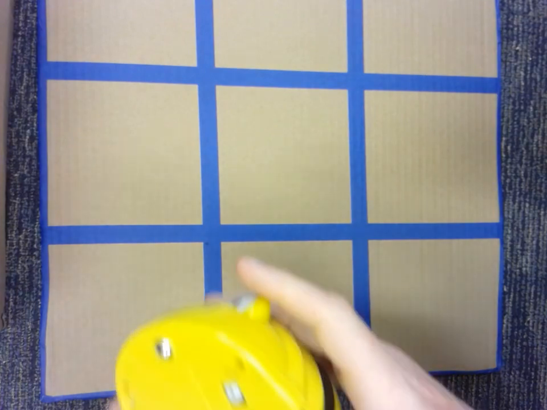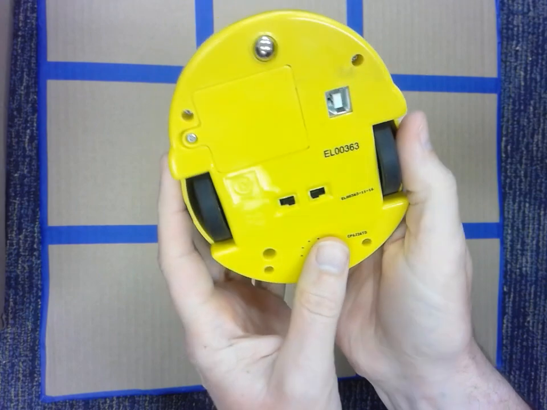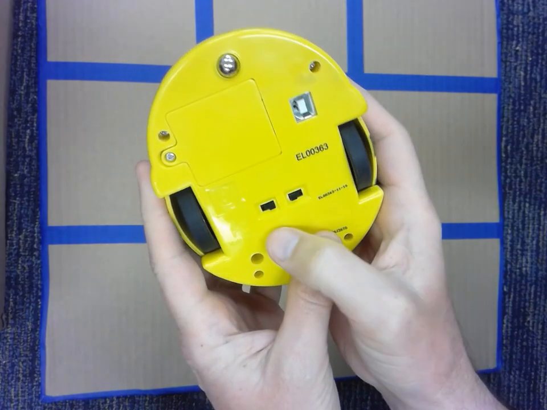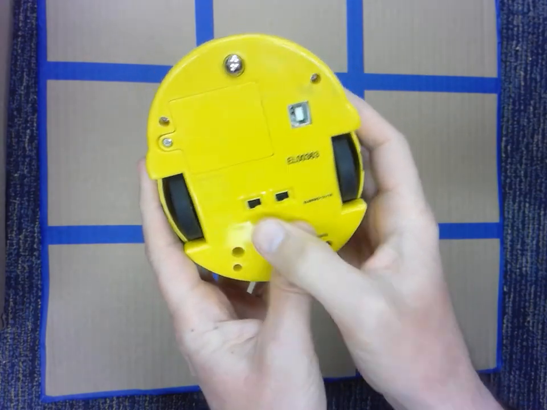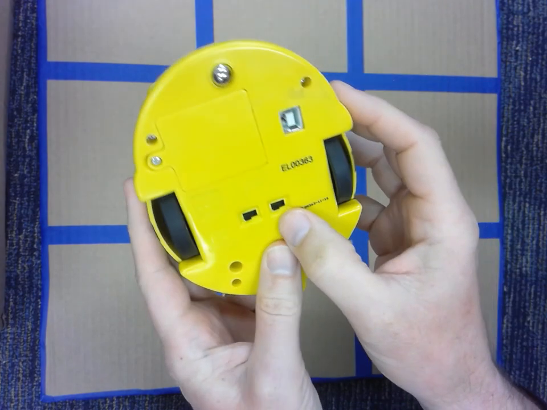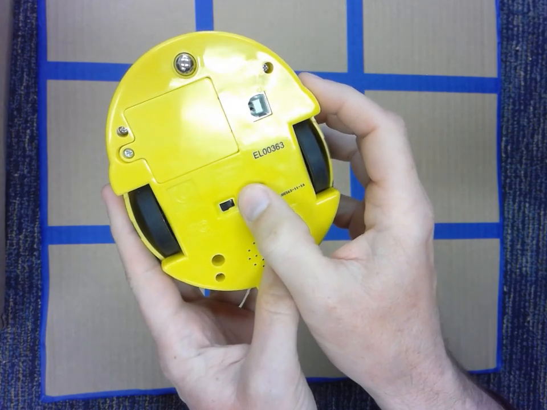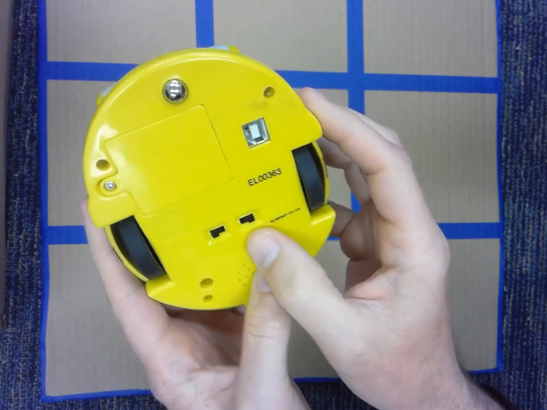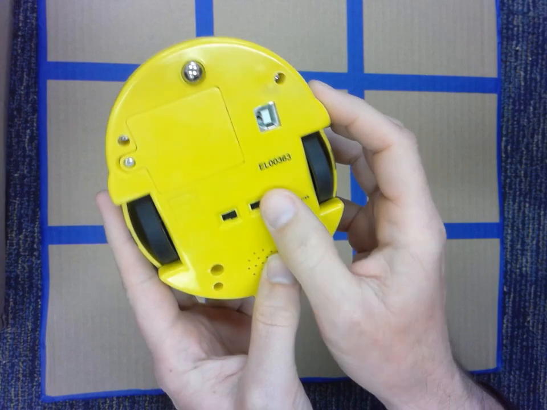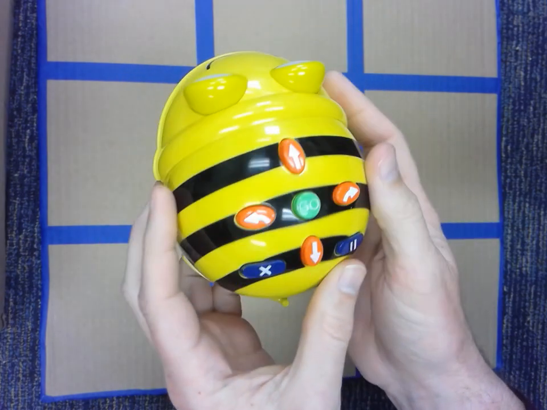All right, here's everything you need to know about a bebot. The first thing is on the bottom, there are two switches down here. One is an on-off switch that turns the bebot on and off. The other one down here is a sound switch that turns the sound on or off. I turned my bebot on and I turned my sound on. So the bebot is on with the sound on.